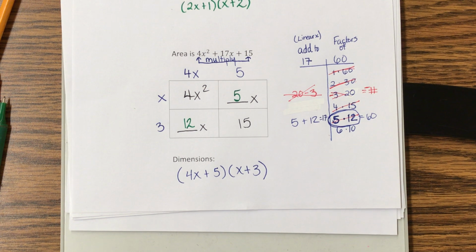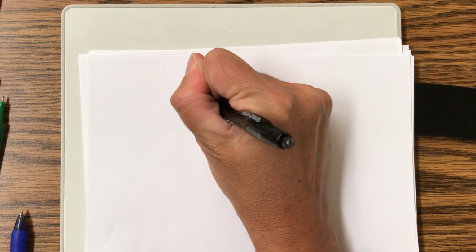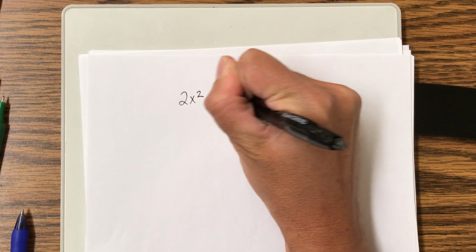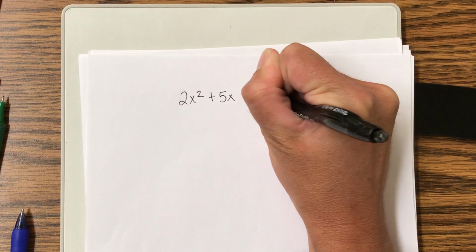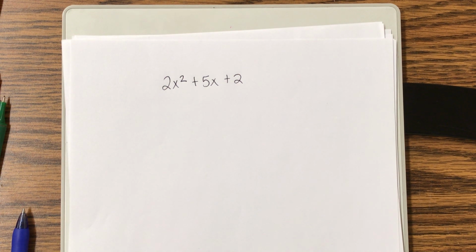So could I have used this method in all of them? And the answer is yes. So let's take a look and see if it would have also worked in the first one that we had. So going back to our first example, or not our first example, but the example previous to this one, we had 2x squared plus 5x plus 2. And we used a guess and check approach to figure out what the dimensions were.